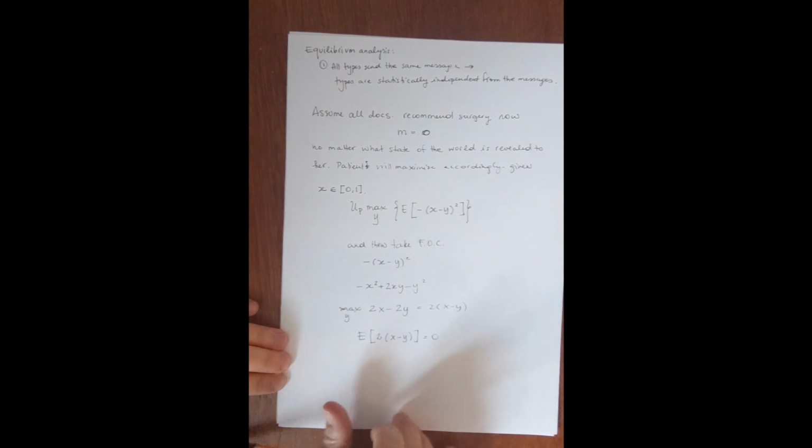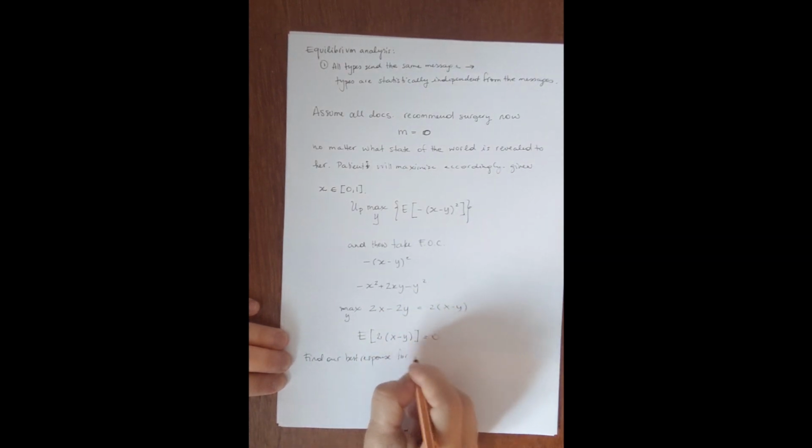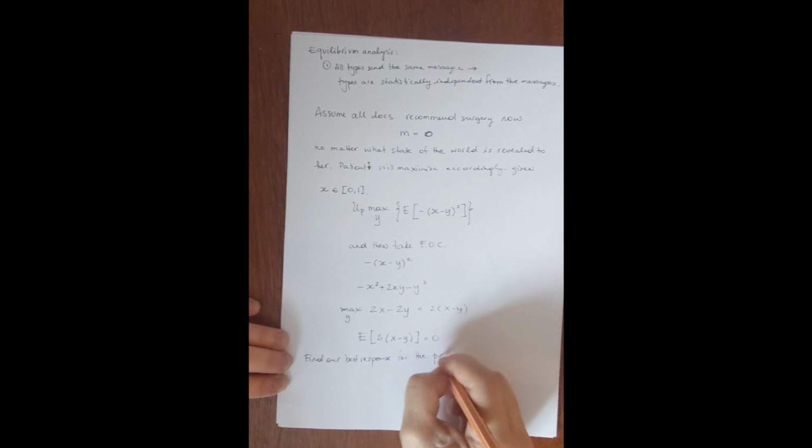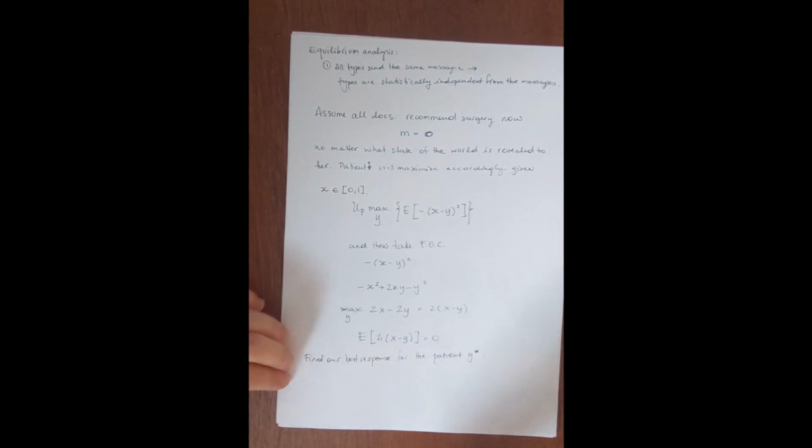What we want to do is isolate y. We want to find our best response for the patient, y star. And we remember the rule for expectations, or we learn the rule of expectations at this very moment, because the expectation of the sum is the sum of the expectations.